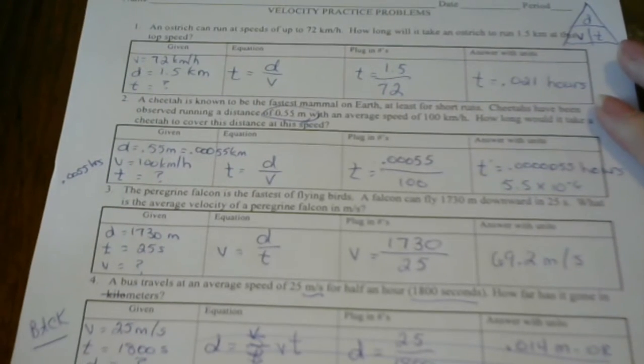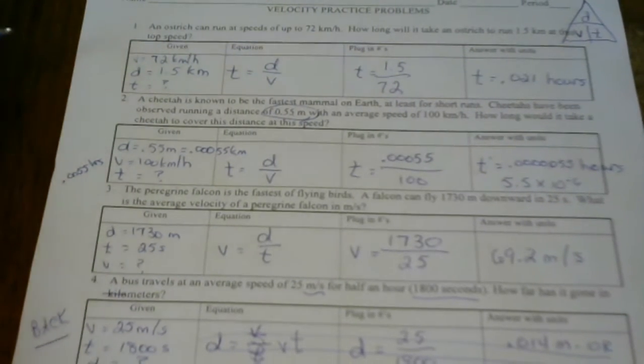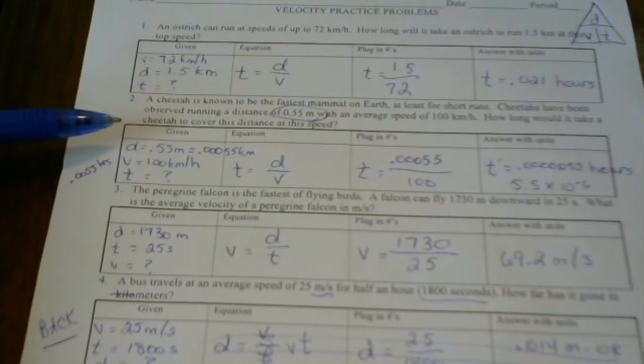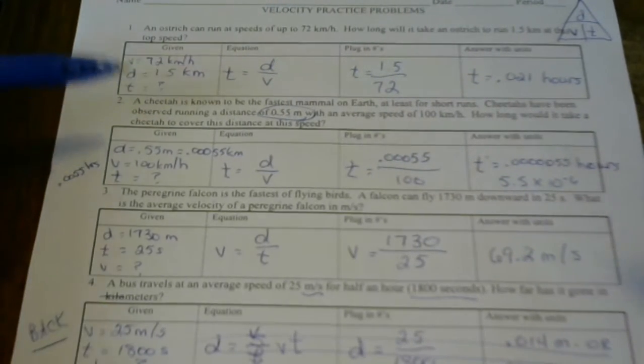Hopefully you've finished the velocity practice problems, so I'm going to go over them with you. We've already done the first one and the second one, I believe. No, just the first one.